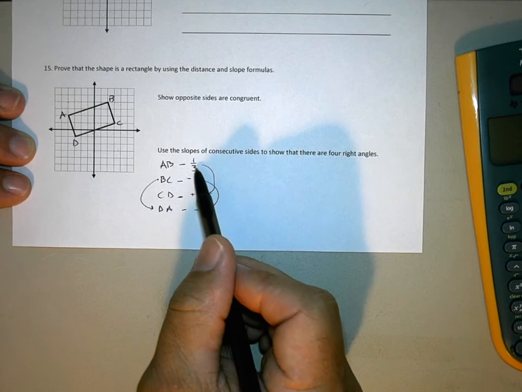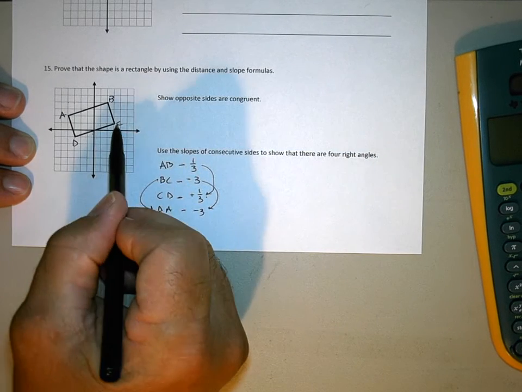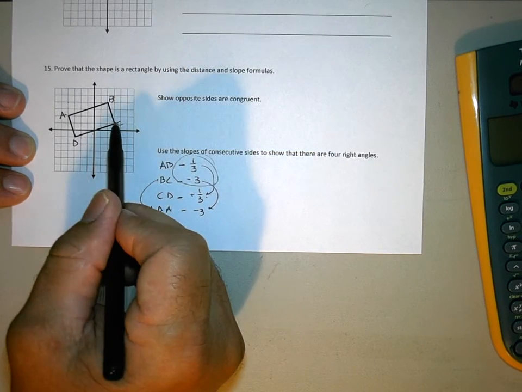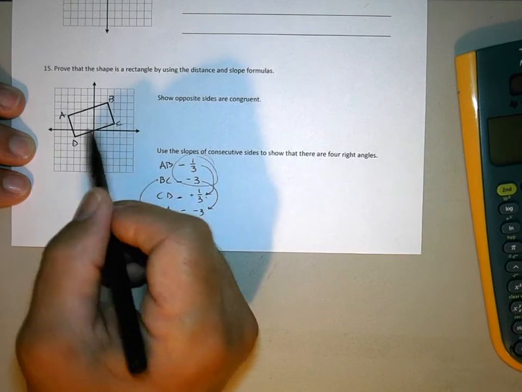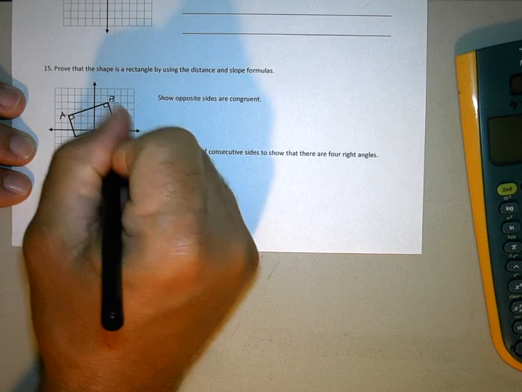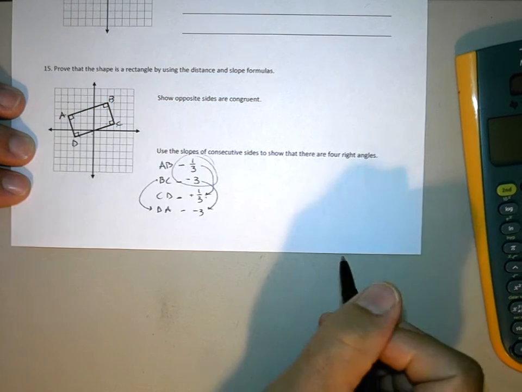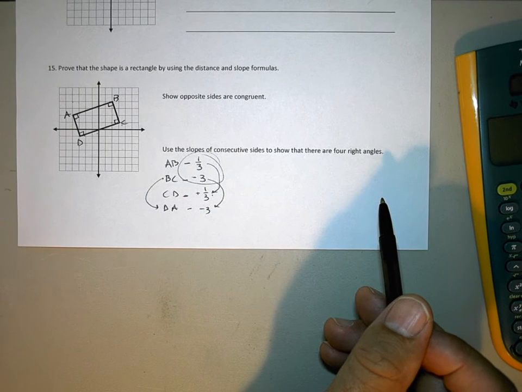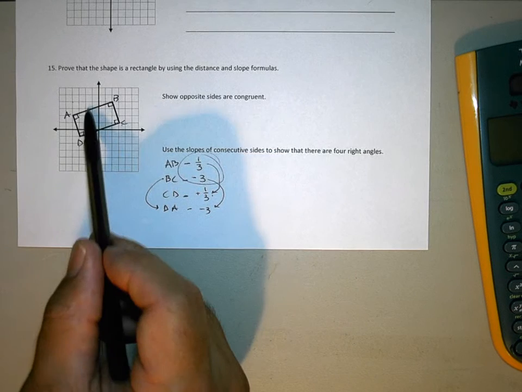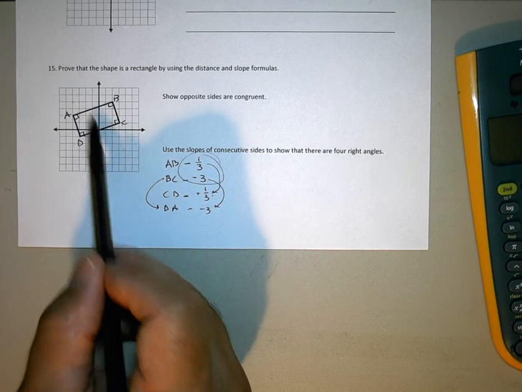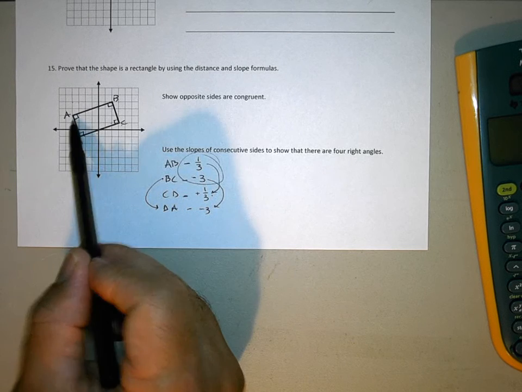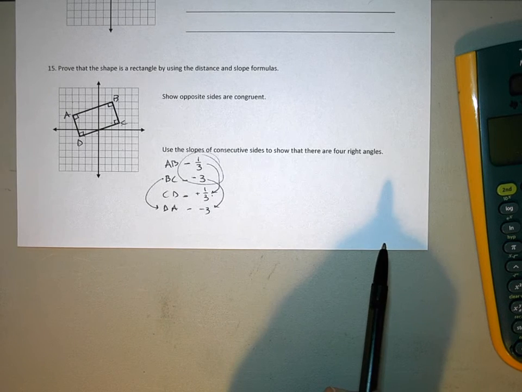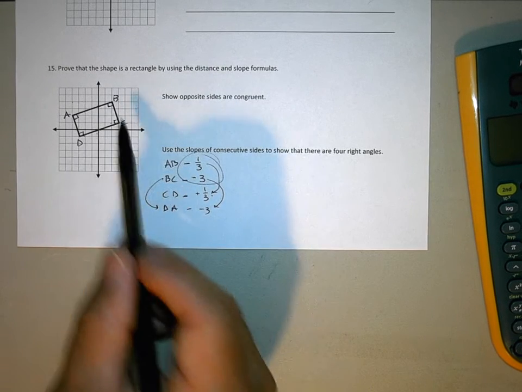We also know that AB is perpendicular to BC because they are opposite reciprocals. Remember, slopes that are opposite reciprocals are perpendicular. So we have 4 right angles as well. Okay, so we know it's a rectangle. We really don't need to find the length of the opposite sides, because if we have 2 sets of parallel sides, it's at least a parallelogram. And a parallelogram with 4 right angles is, in fact, a rectangle. But I'm going to plug a couple of them in for you. I'm going to plug in AB, and I'm going to plug in BC.